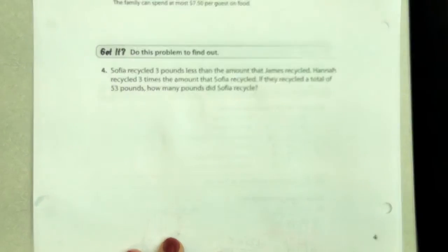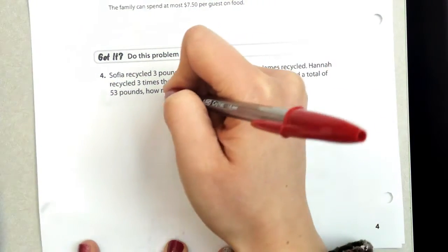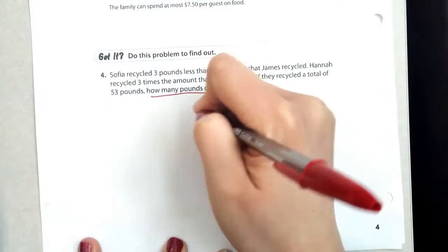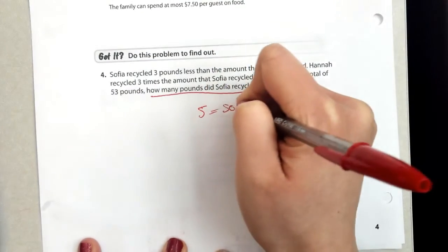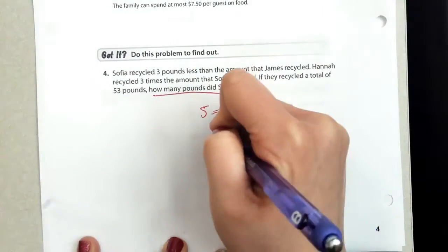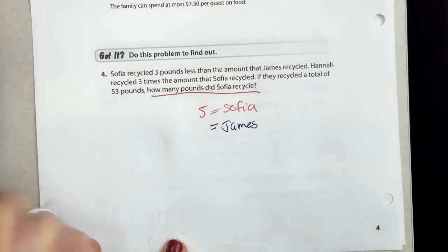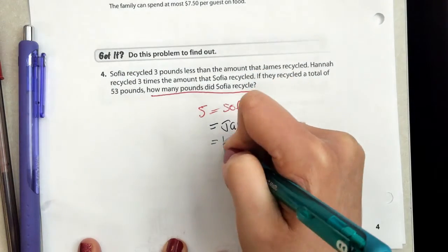This one's a little bit trickier. So it says Sophia recycled 3 pounds less than the amount that James recycled. Hannah recycled 3 times the amount that Sophia recycled. If they recycled a total of 53 pounds, how many pounds did Sophia recycle? So on this one, how many pounds did Sophia recycle? That's my variable. S equals how much Sophia recycled. And just because of time, I'm not going to write that all out. I also need to find about James. And I also need to figure out what Hannah's is.